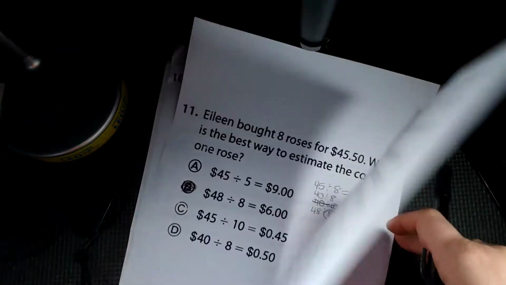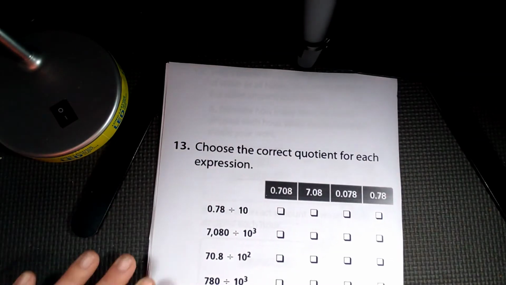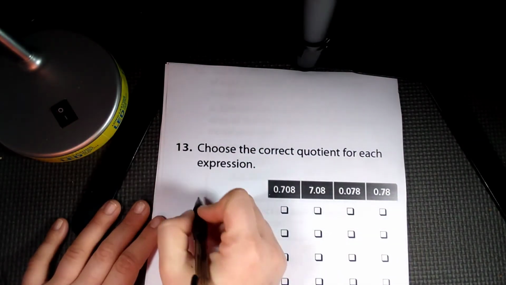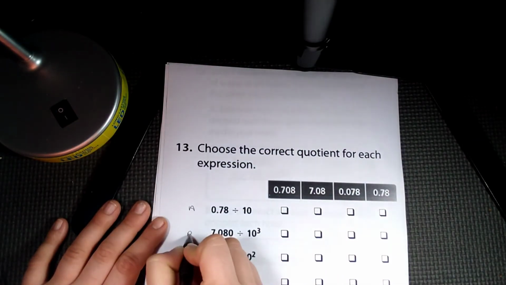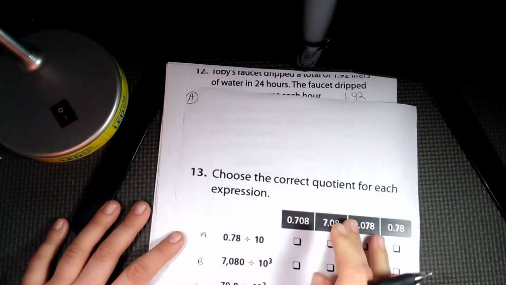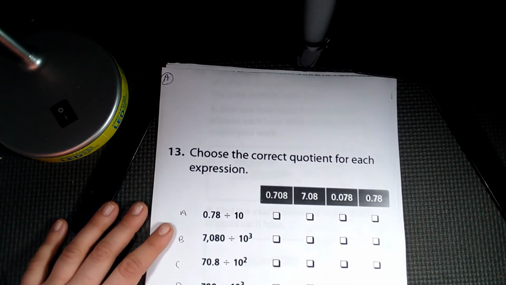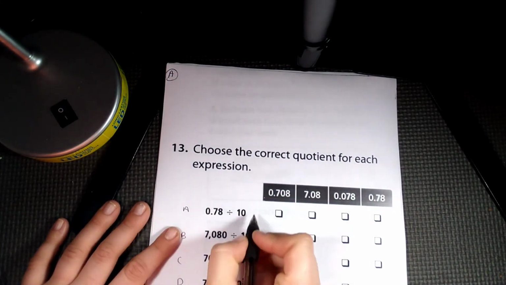All right, number 13. For number 13, I'm going to make this A, B, C, and D. That way I know where my work is. So we don't need to have our work anywhere. All we have to do is move the decimal.